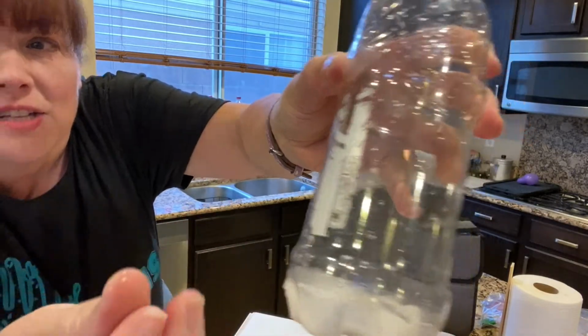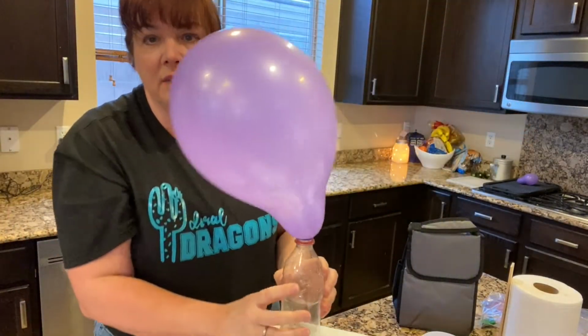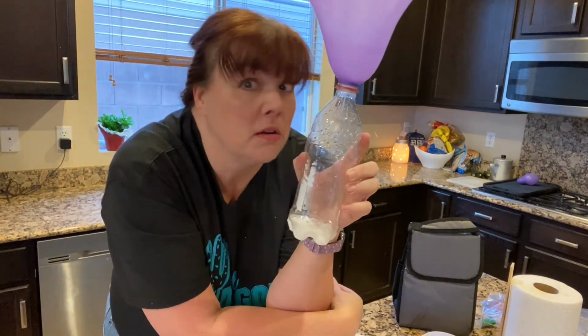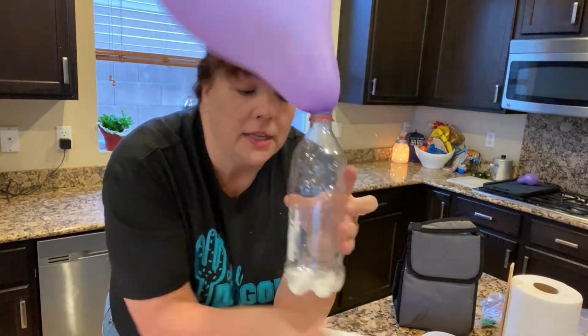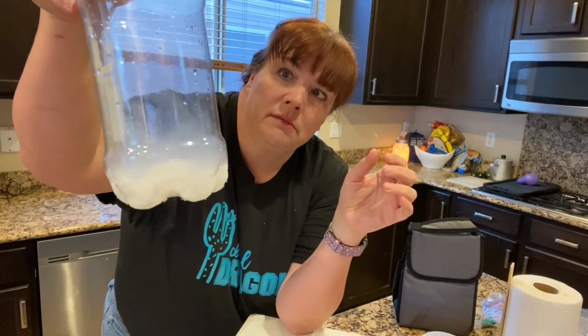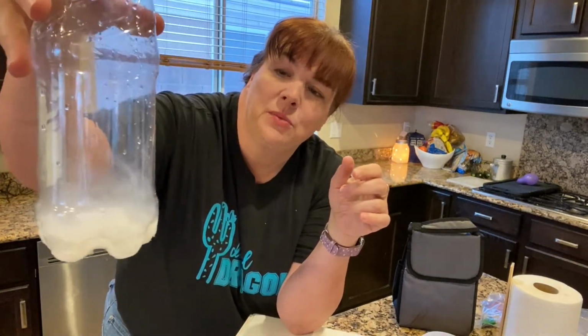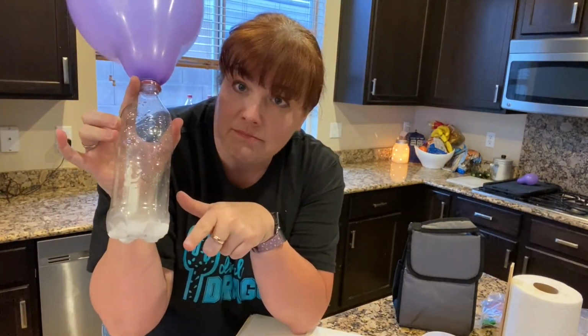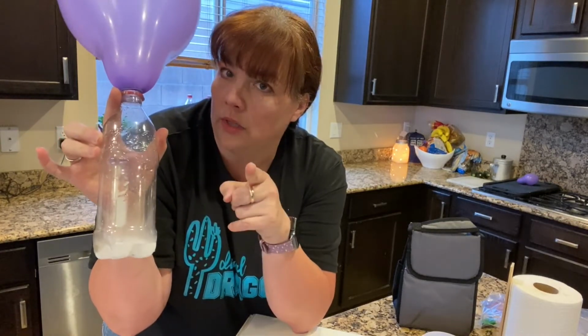Okay, frost. So where did the frost come from? Did it leak from inside the bottle? No? Yes? Okay. Is there any liquid inside the bottle? There's a little bit of drops in there from when I rinsed it out, but I didn't fill it up with water. So where is all of this coming from? More in the next lesson.